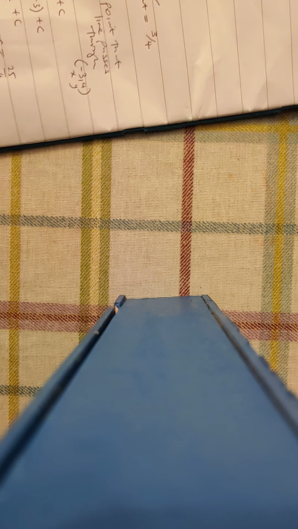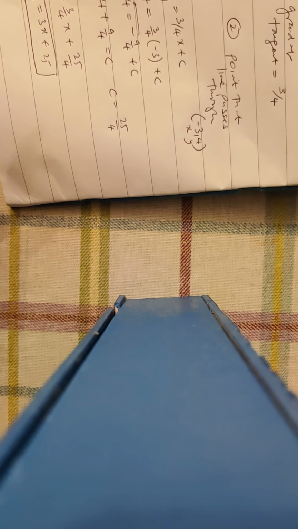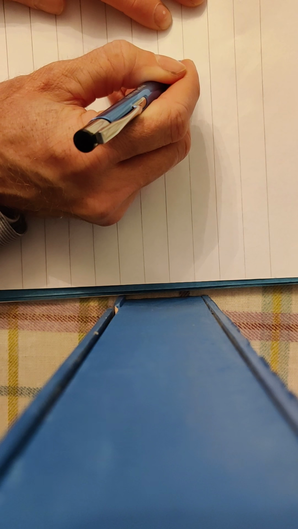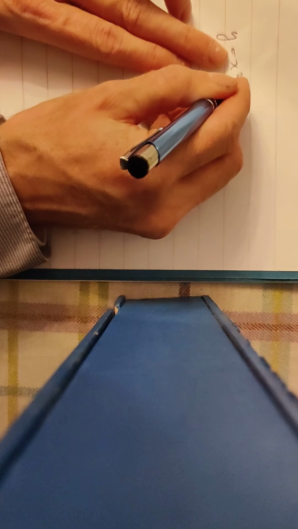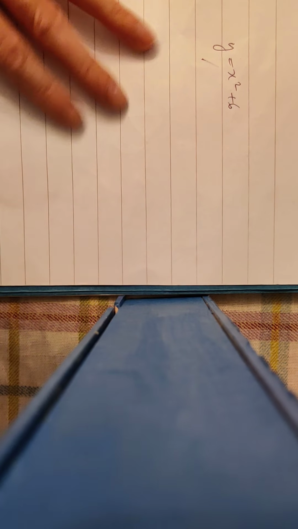Now, the second part of this asks you to solve these two equations together. Okay, so here's what you've got. y = x² + 6. So I'll just put the page down here. Is it plus 6? Hold on, we'll see. y = x² + 6.